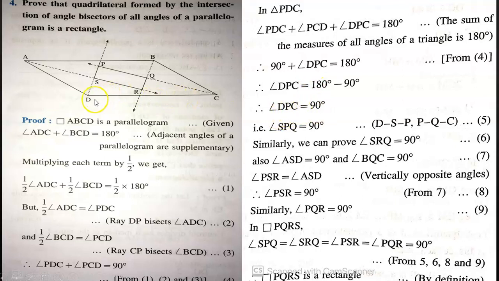This angle DPC, that is S, I can also call this angle SPQ. So SPQ I found as 90 degrees. I'm going to name this as statement number 5. Similarly, in this triangle BRC, I can say that this angle SRQ is 90 degrees. Just like how I found this angle, in the same way I can find this angle as 90 degrees. This is my statement number 6.